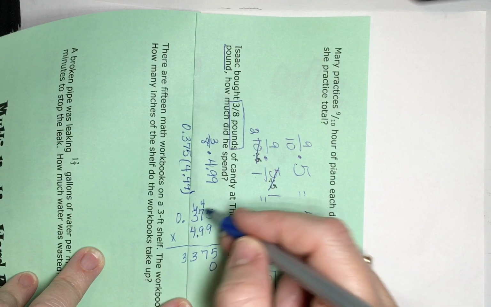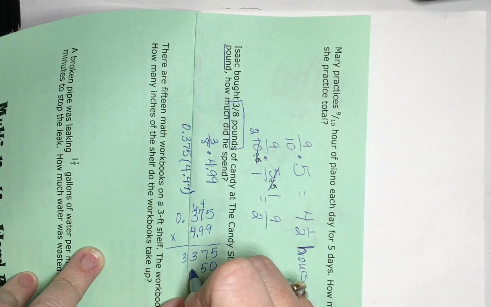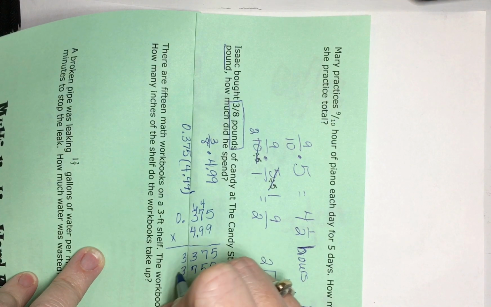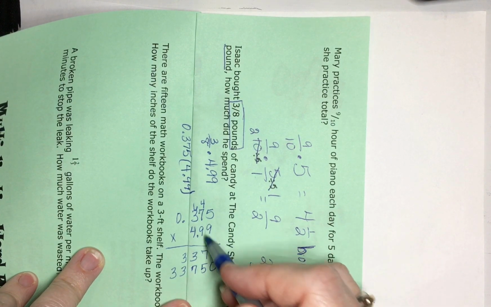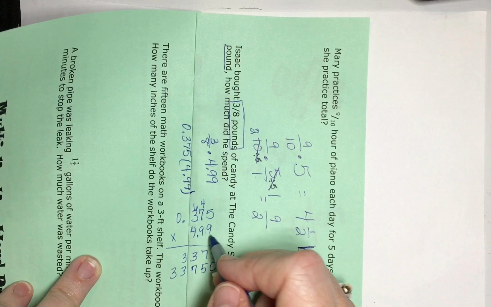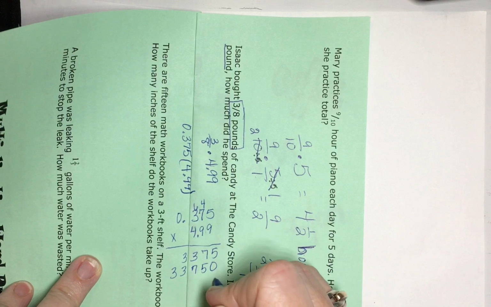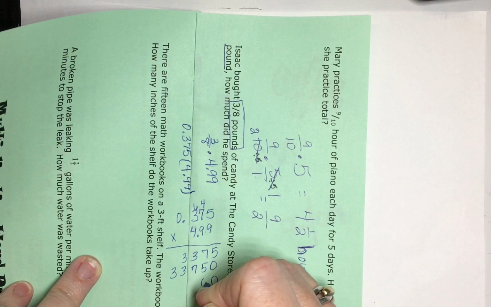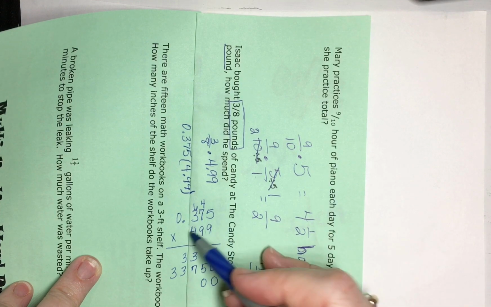I'm going to multiply by this 9. It's going to be the same, so I'm just going to copy it. It's going to be the same as when I multiply by this 9. Okay, now I multiplied by this 9 and this 9, so I need to put a 0 for the first 9 and a 0 for the second 9, and now I can multiply by the 4.